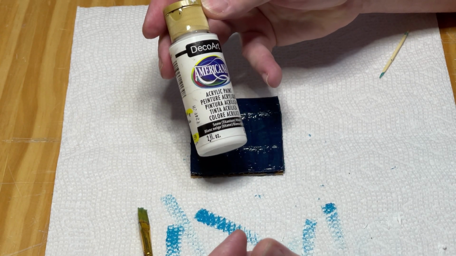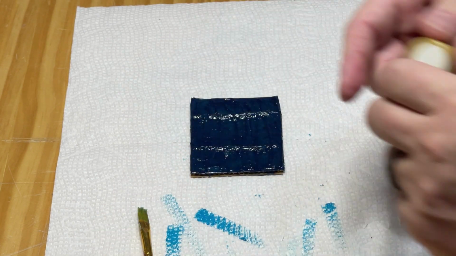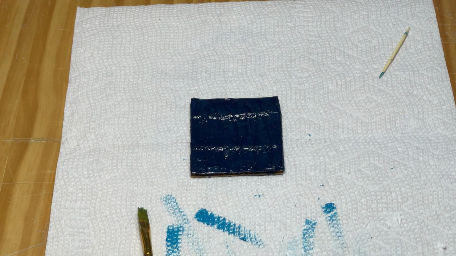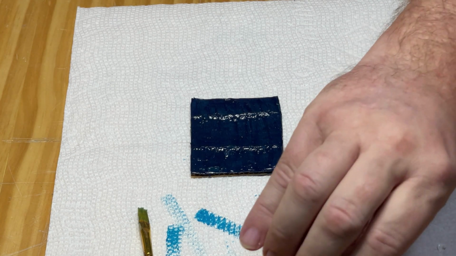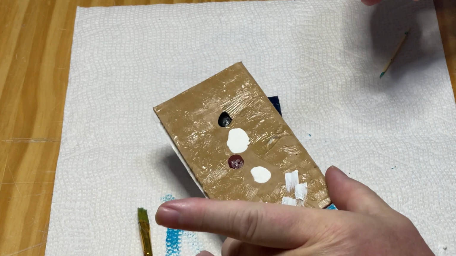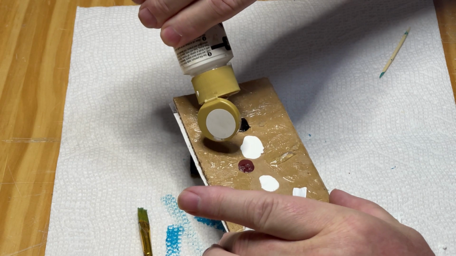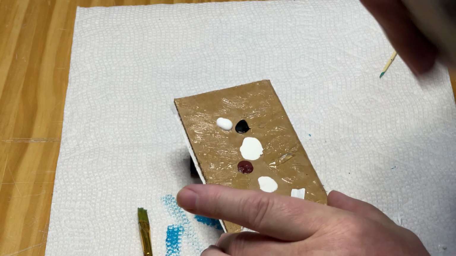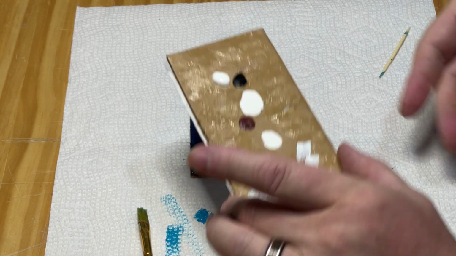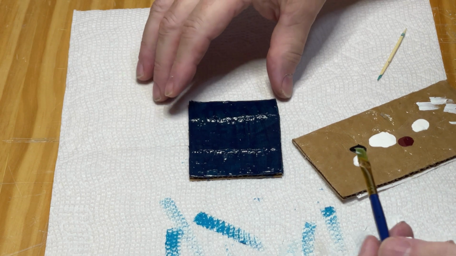Okay, so this is just another brand, but it's just white acrylic paint. I'm gonna shake this up a little bit and cap on that. And this is my artist palette, okay? So I just get a little bit of this white paint on here. I use this all the time for stuff like that. Just a scrap piece of cardboard.